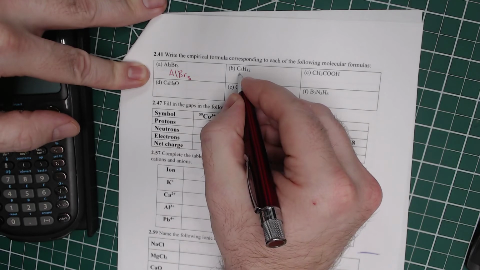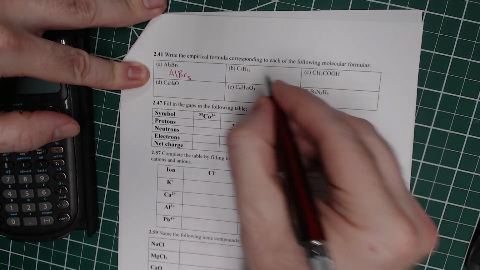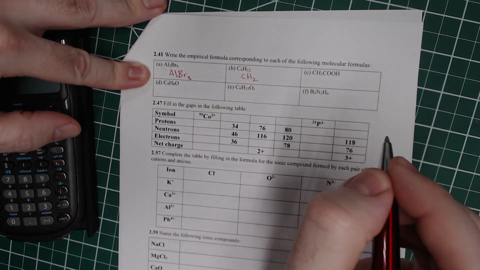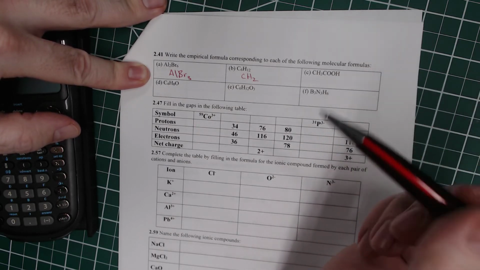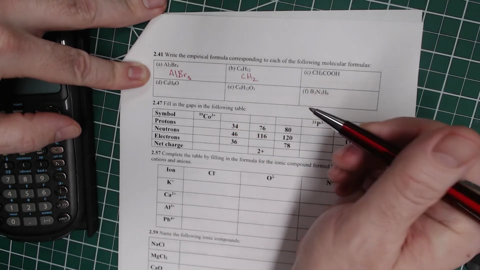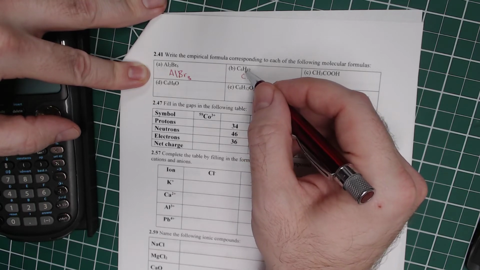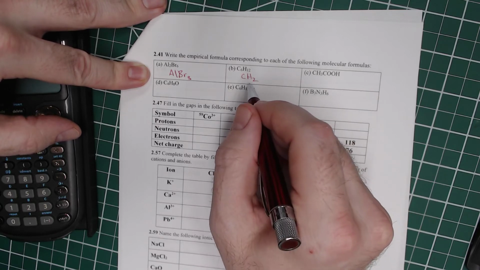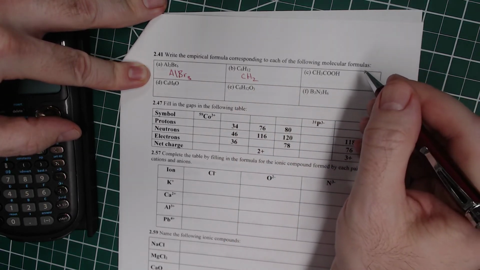On this one, C6H12, you see that they're both divisible by 6, so we could divide them both by 6, and we will simply get CH2. So CH2. Now, one of the downsides of using the empirical formula for molecular compounds is that you lose a little bit of information. C6H12, there's a whole bunch of different compounds that have that formula, but we could narrow it down. But CH2, there's a lot more compounds that have that empirical formula, and so you lose a little bit of information.